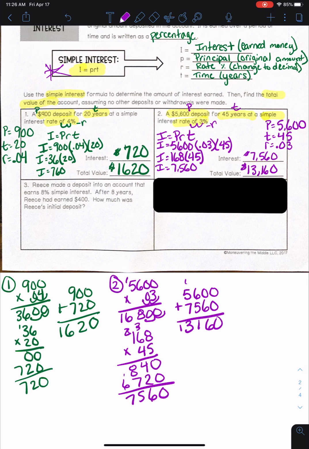So what this problem is saying is if I put $5,600 into the bank for 45 years at a 3% rate, after those 45 years, I'm going to have $13,160. Okay, last problem. Number 3.